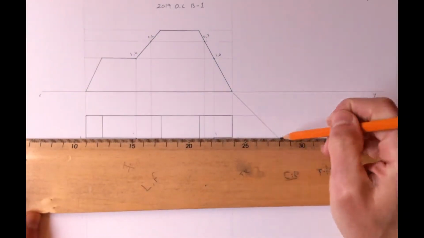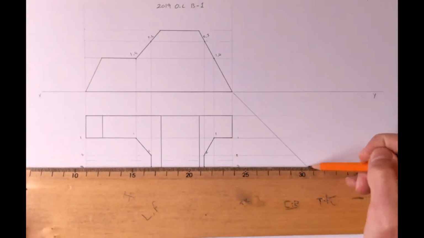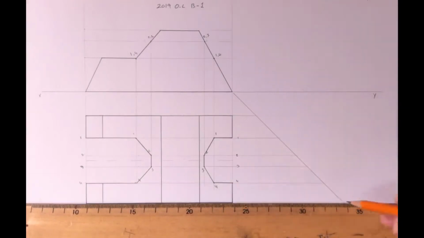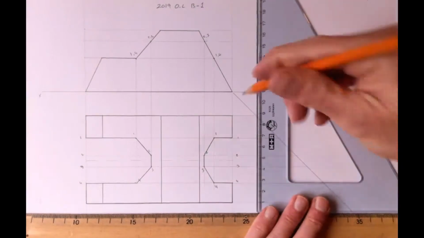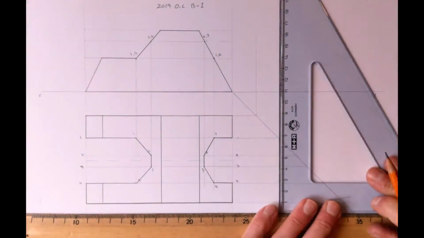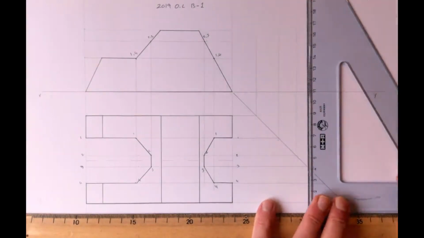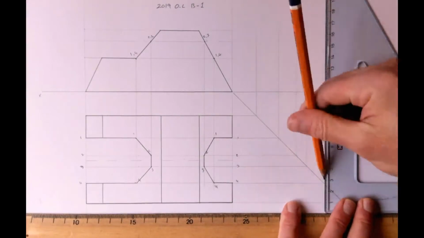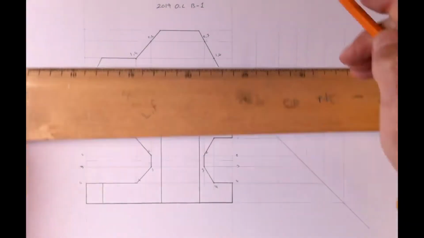All these over to hit my 45-degree line. And then all up to elevation. Heights come across.